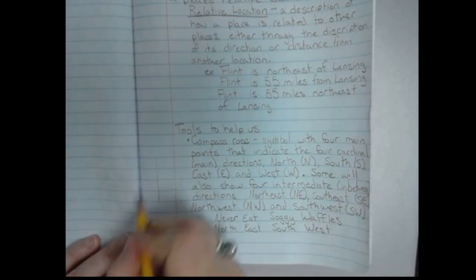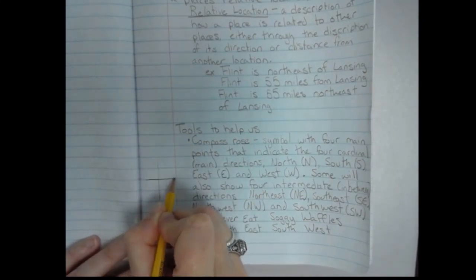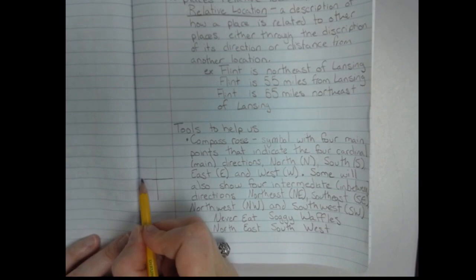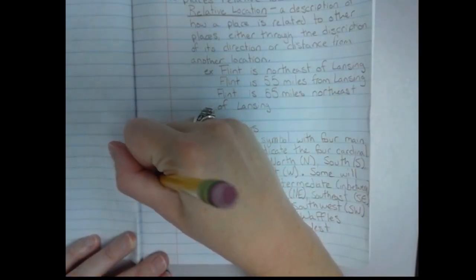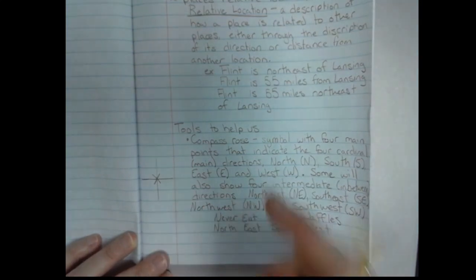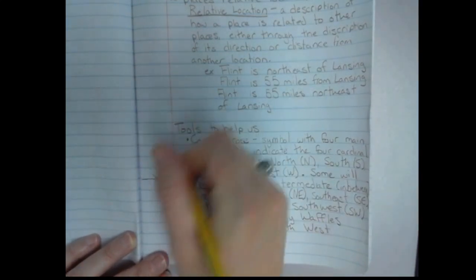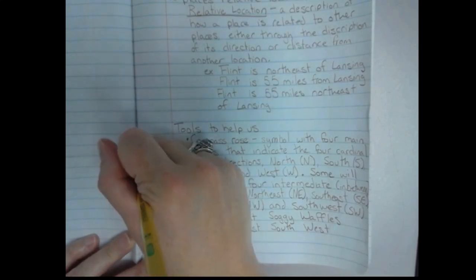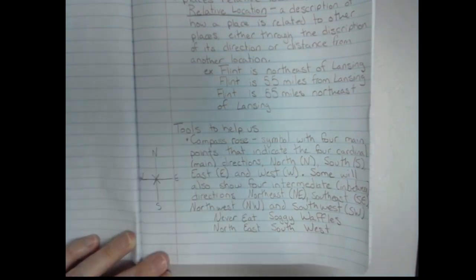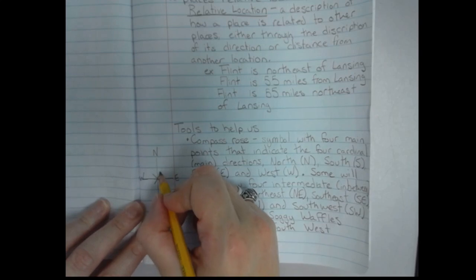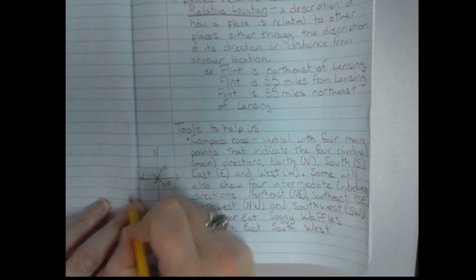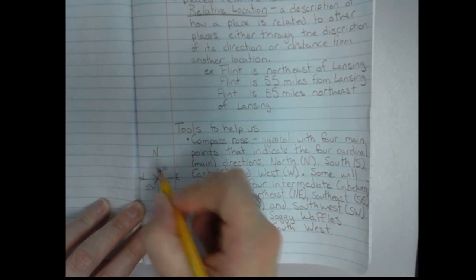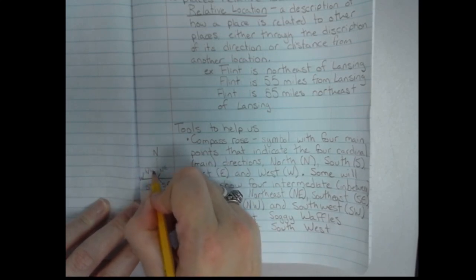So a compass rose, I'm going to draw one on the side in my margins here. We did this in the previous notes as well. So I've got my plus sign. I'm going to also add in an X on my plus sign. I've got north, east, south, and west. Northeast, southeast, southwest, northwest.